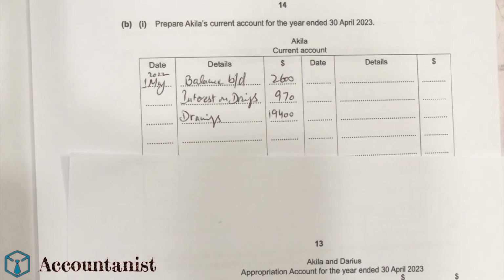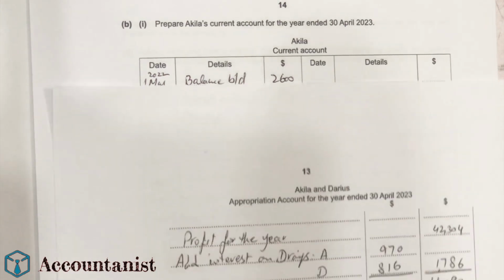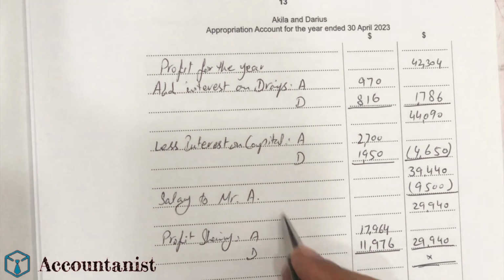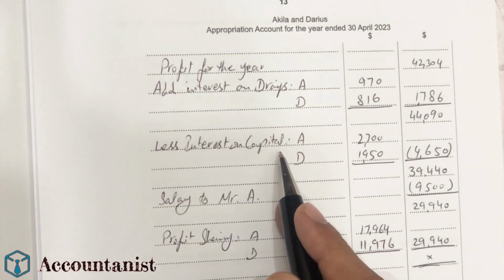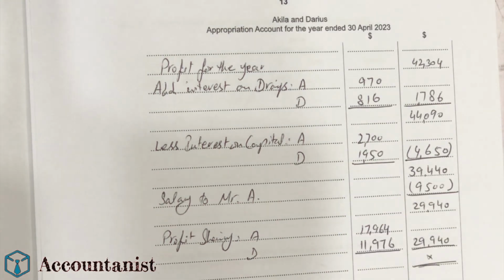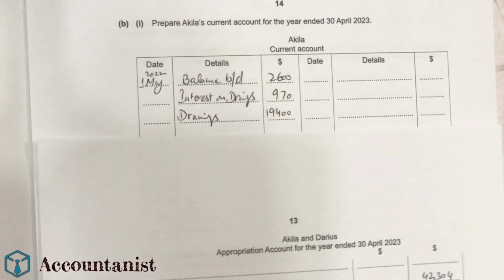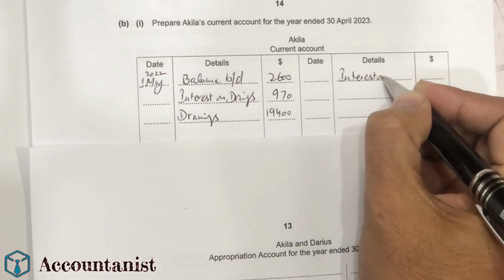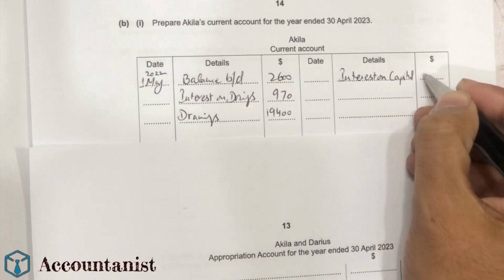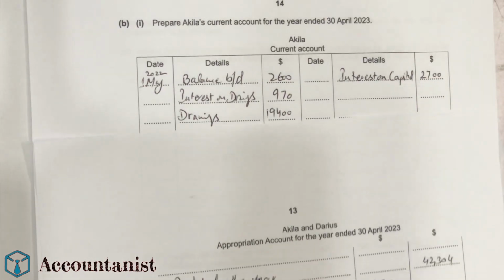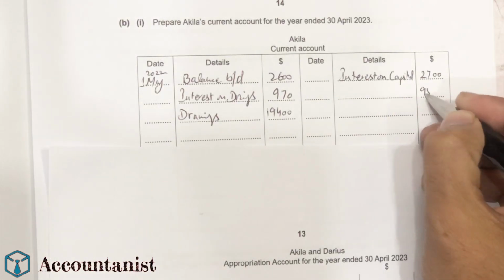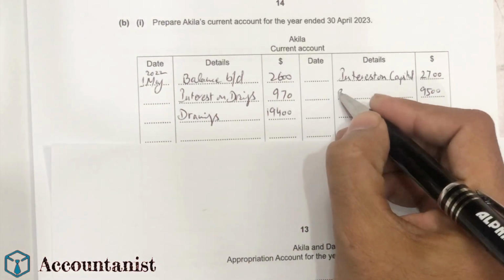So we have the credit side figures, and the first one that we will have is the amount that the business will give to the partner. So the first one is interest on capital, 2,700. That will be paid to Mr. A. So I will write down here interest on capital 2,700. And the next thing is we also give Mr. A a salary of 9,500. So write down 9,500, and that will be a salary.